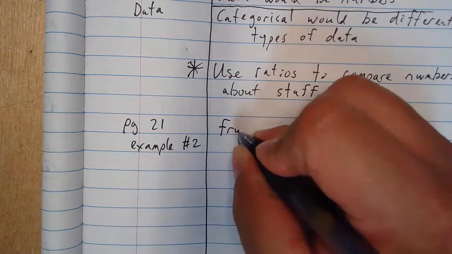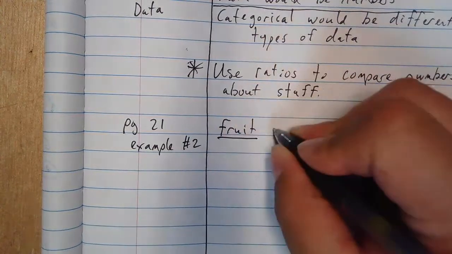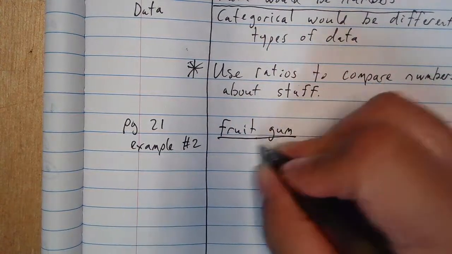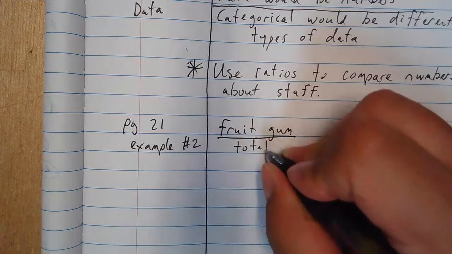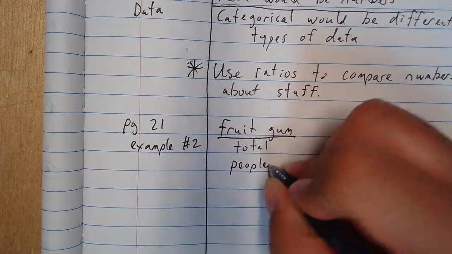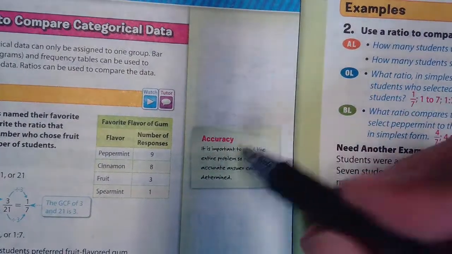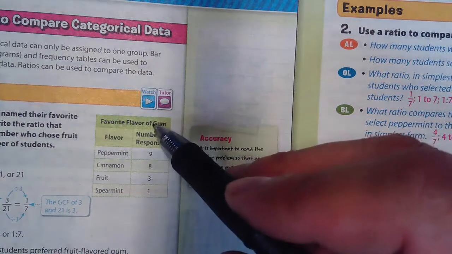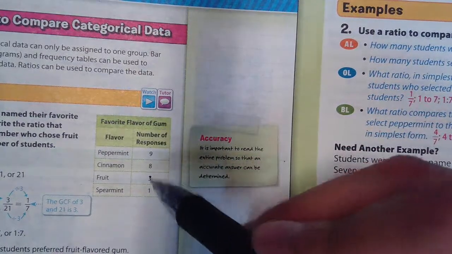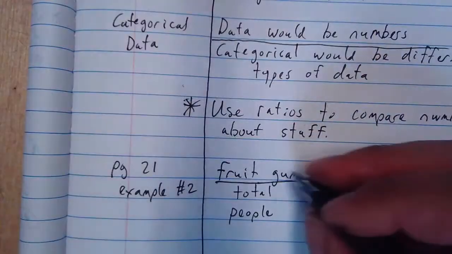Fruit gum to total people. And there's the table. How many people actually like fruit gum, according to the table right here? 3 people. 3 people like fruit gum.